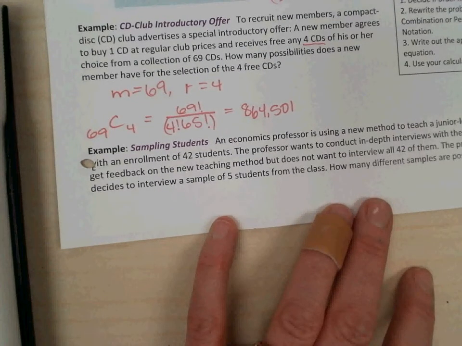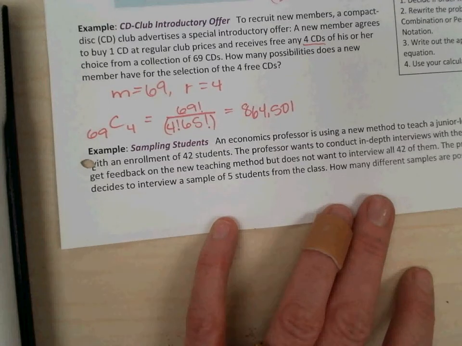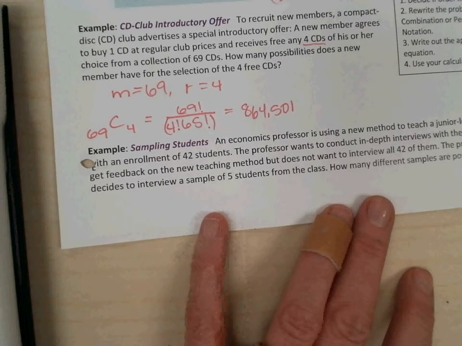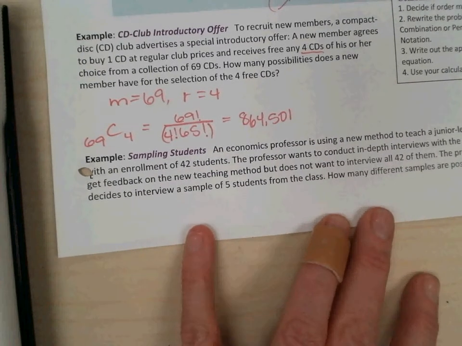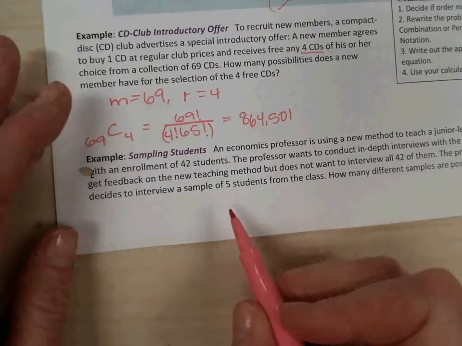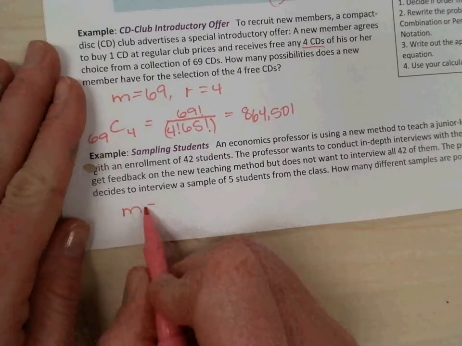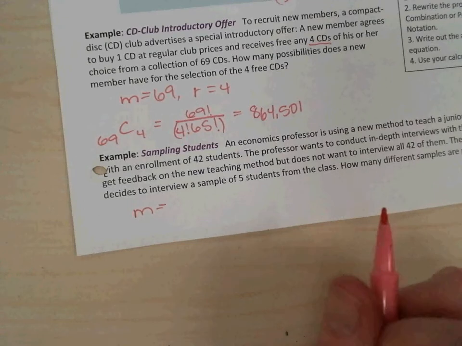Last example, sampling students. An economics professor. Will you read that one for us, please? I'll take a volunteer. Who wants to volunteer to read the last? Okay, I saw Jacob's hand first. Go ahead, Jacob. Sampling students. An economics professor is using a new method to teach a junior level course with an enrollment of 42 students. The professor wants to conduct in-depth interviews with the students to get feedback on the new teaching method, but does not want to interview all 42 of them. The professor decides to interview a sample of 5 students from the class. How many different samples are possible? Thank you.